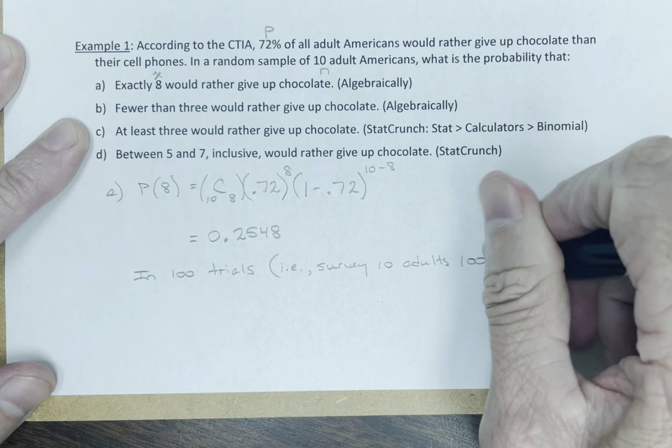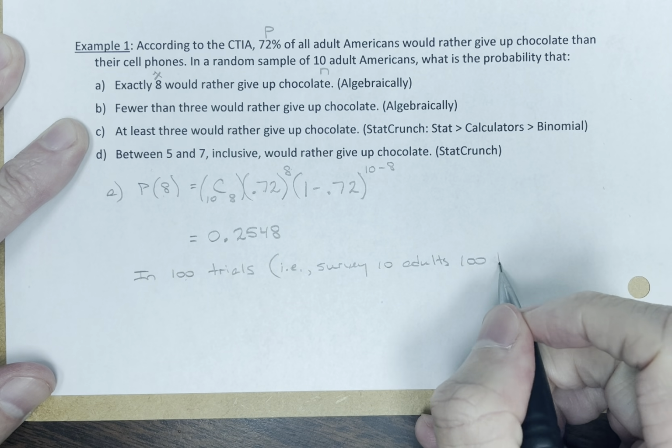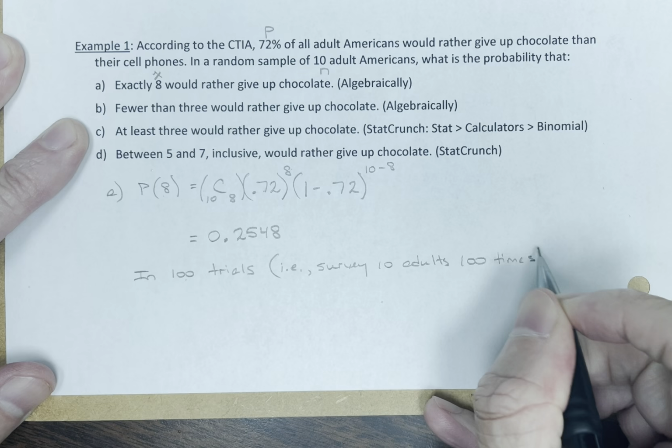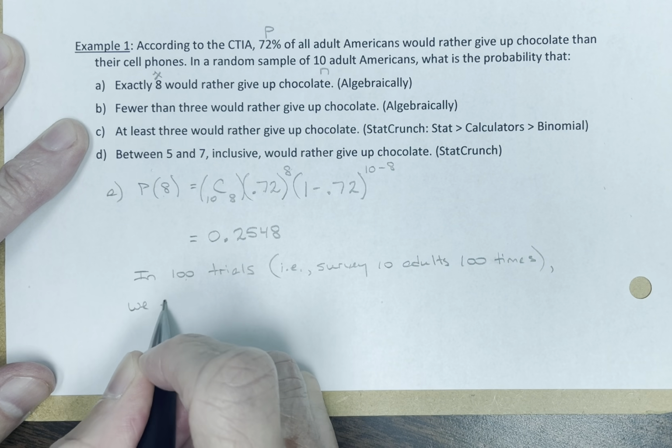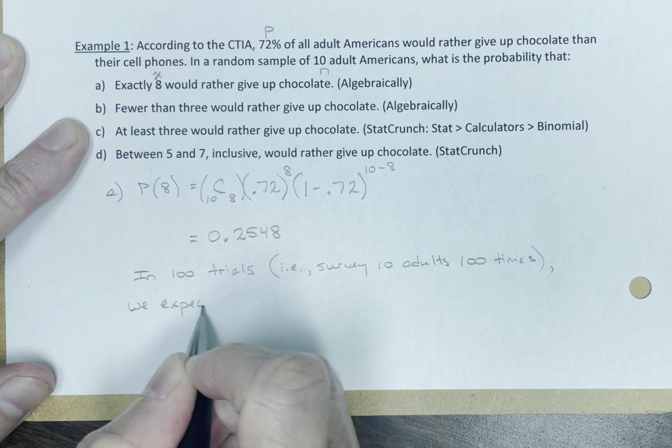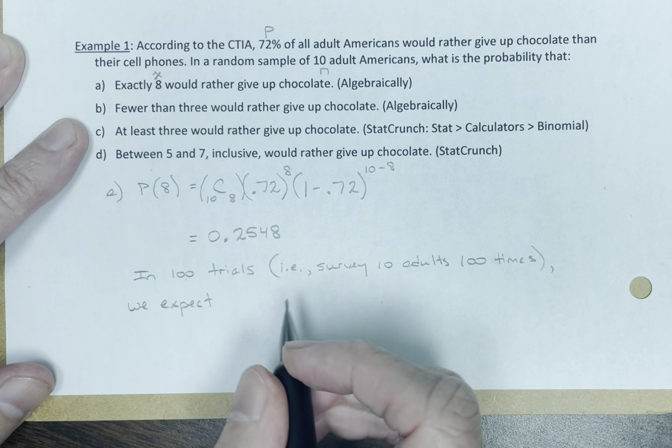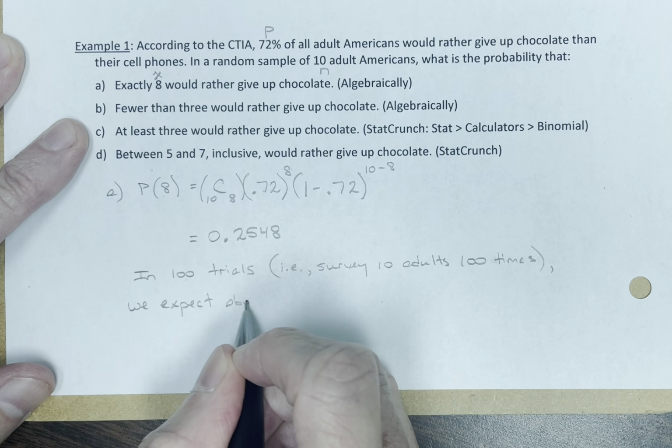I'll write the word times because that'll be clearer than putting an x down. In 100 trials, we expect, probability is just about what we think is going to happen, about 25 trials.